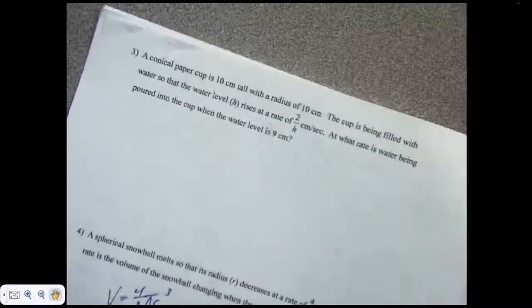With the units, I don't remember if you said, would it be cube or square? It's just height, so it's just centimeters per second. Area would be centimeters squared per second. Volume would be centimeters cubed per second.